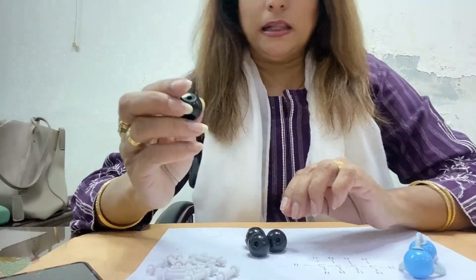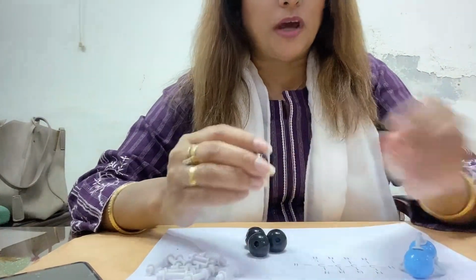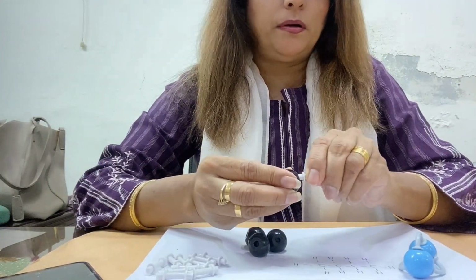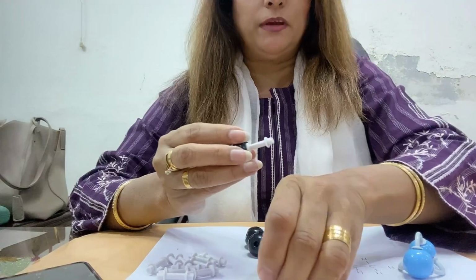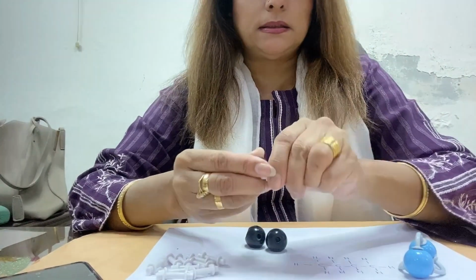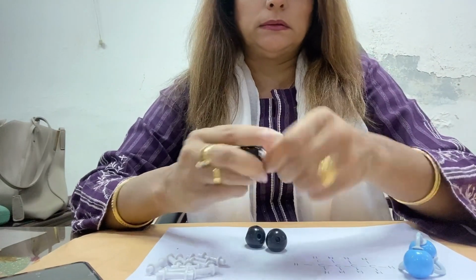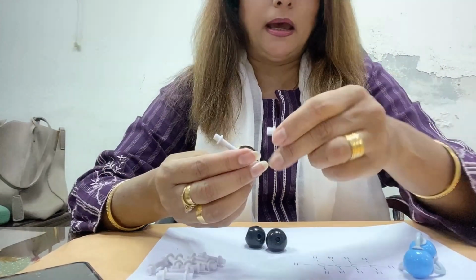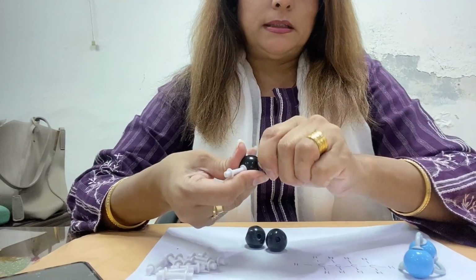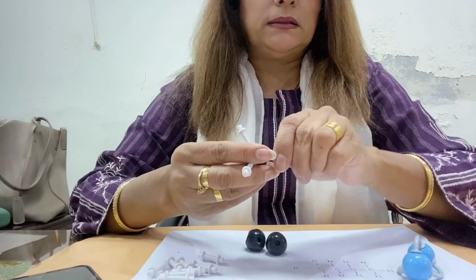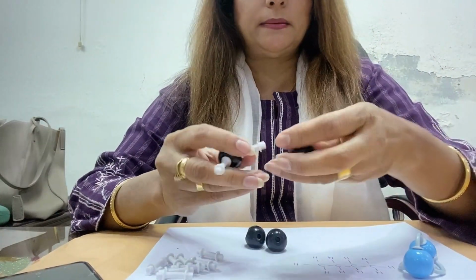Okay, so I'll start making the butane molecule. Let's start connecting them together. As we know, butane has 4 carbon atoms, right? And 10 hydrogens.